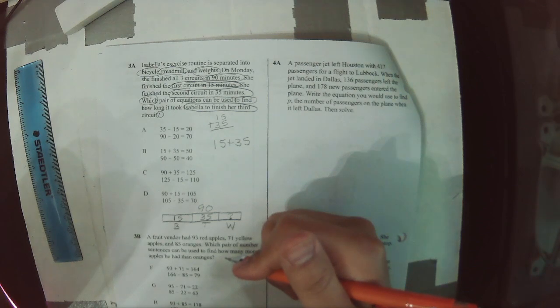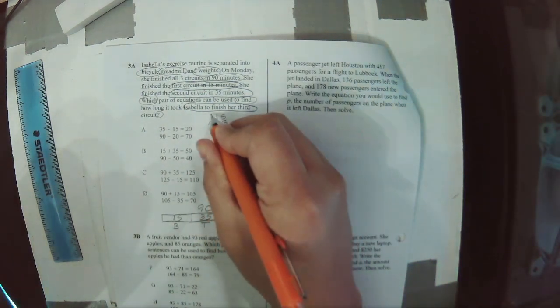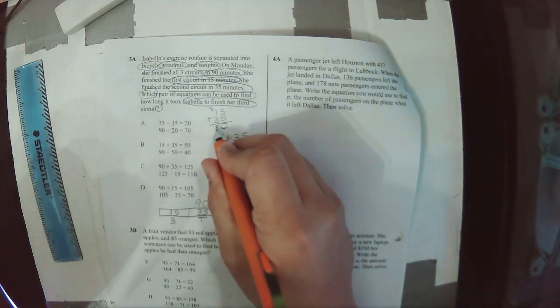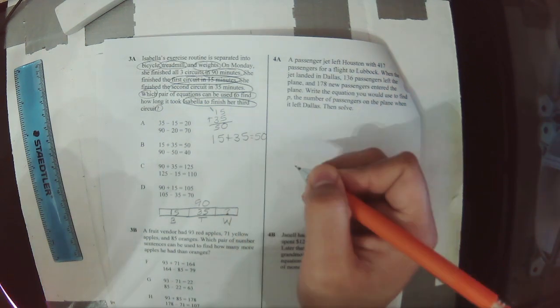5 plus 5 is what? Who can tell me? What would I get? 5 plus 5. Christopher? 10, okay. I'm going to put a 0 and carry a 1. 1 plus 3. What's 1 plus 3? Christopher? Plus 3. Mm-hmm. Plus the extra 1 we carried over? 5. Very good. So 15 plus 35 is 50.